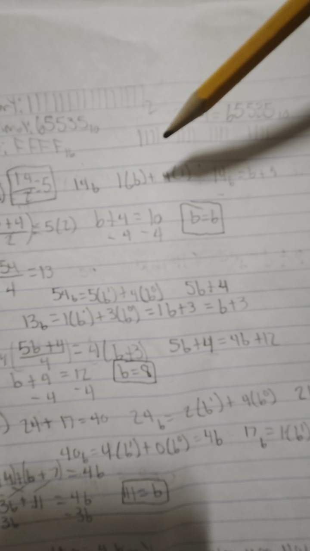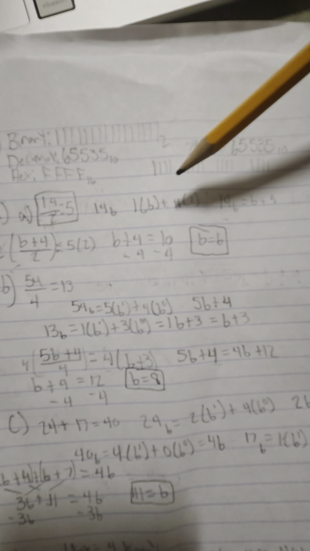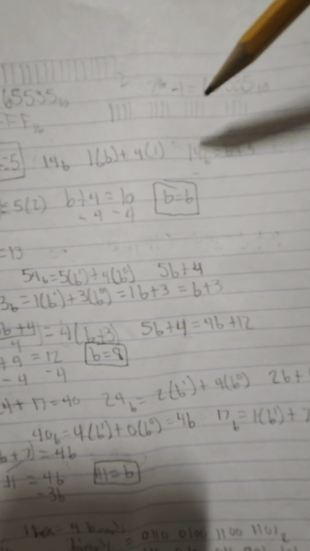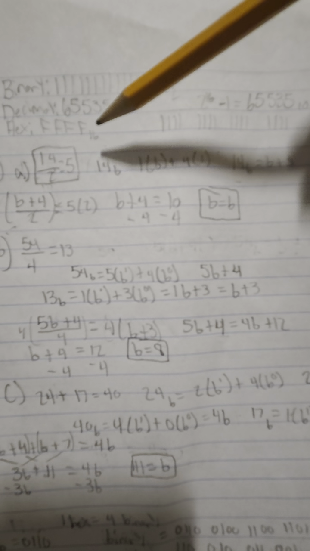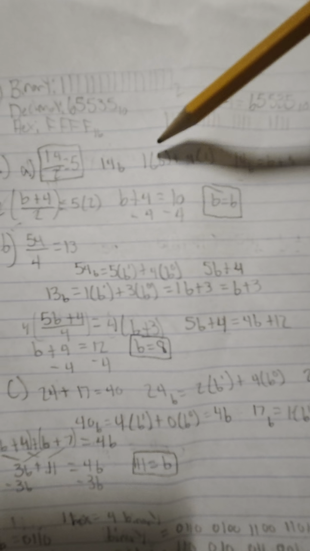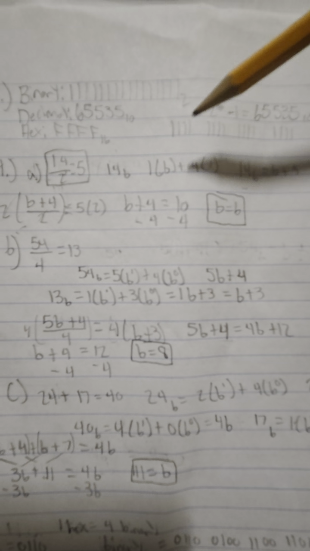Right here is the 4 binary points, each one being the max. So pretty much for hex, that'd be F. So F, F, F, F. That'd be the max for 16 right there.